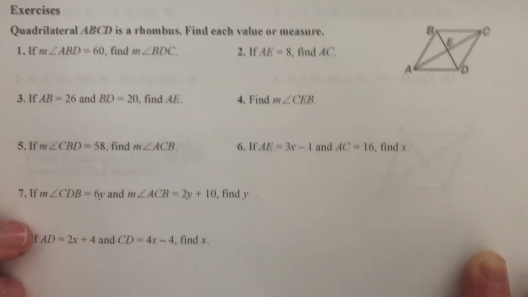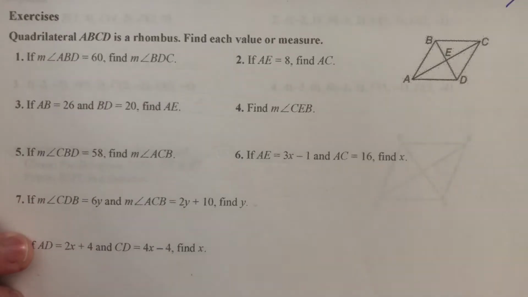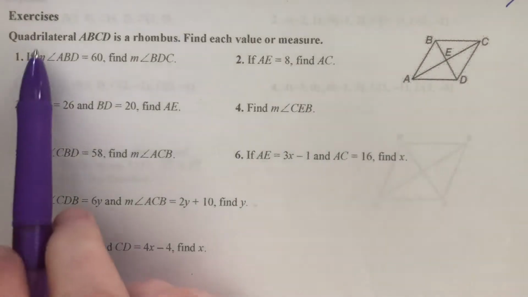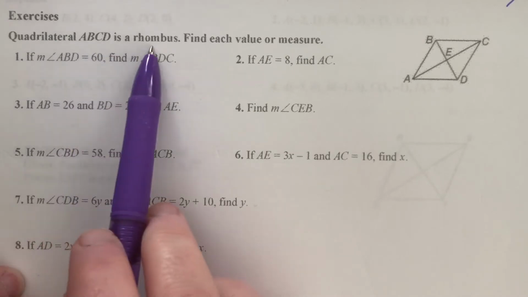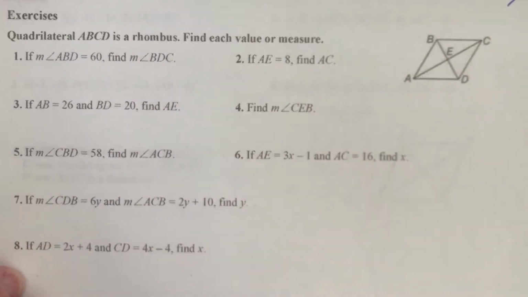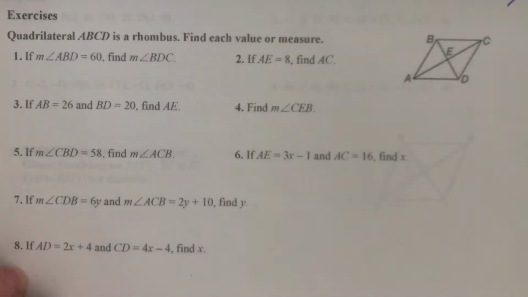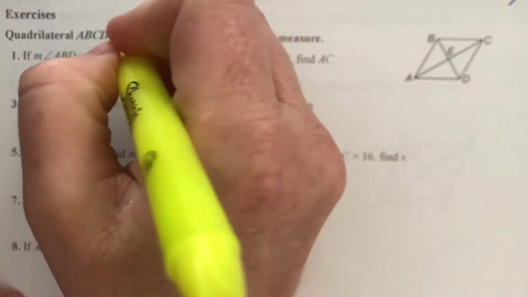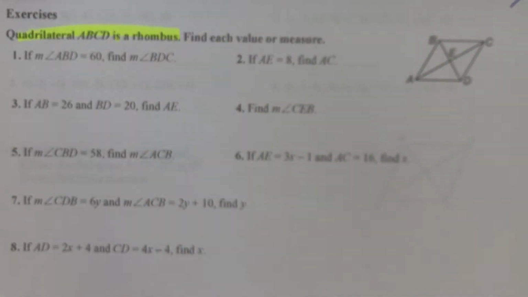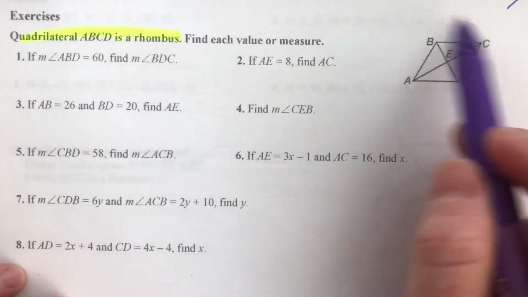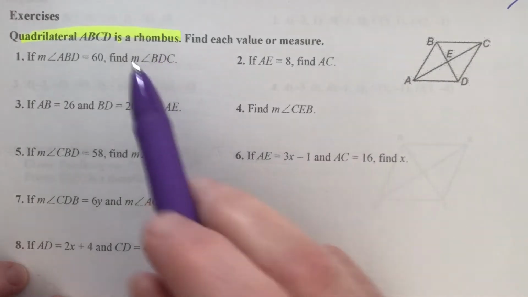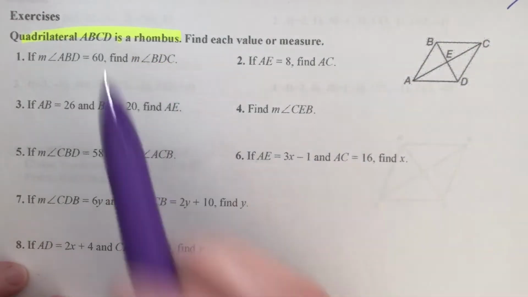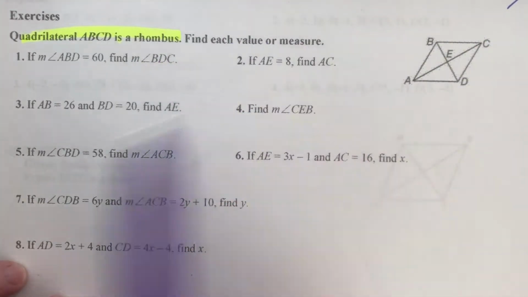All right, all of these problems, I believe, refer to the shape here at the top. So hopefully that stays in view. Okay. Quadrilateral ABCD is a rhombus. Oh, there it is, my highlighter. I tell y'all in almost every video, I'm a visual learner, so I got to highlight stuff and draw on stuff. All right. This is a rhombus. We know that for a fact. It tells us that. So all of the characteristics of a rhombus apply. Find each value or measure.